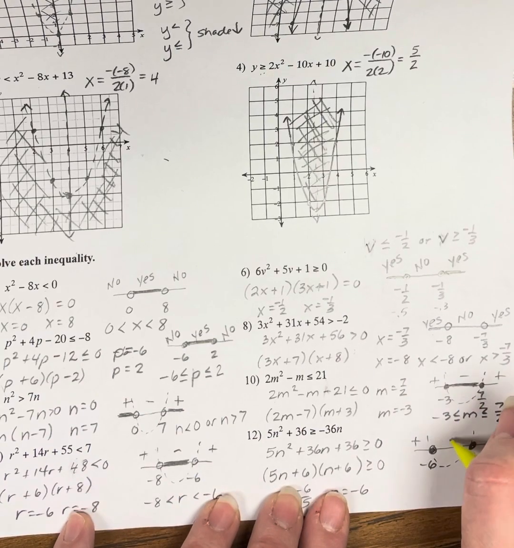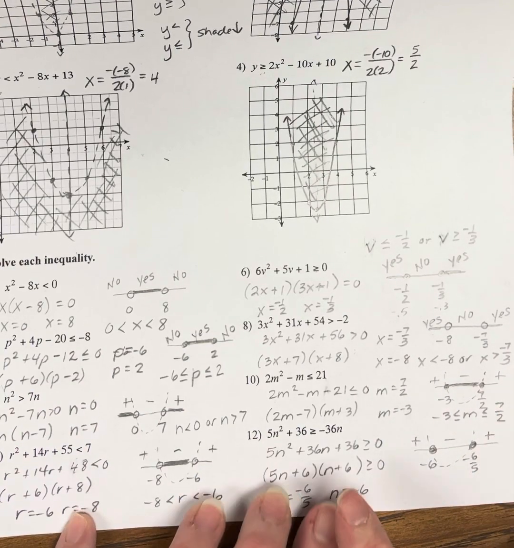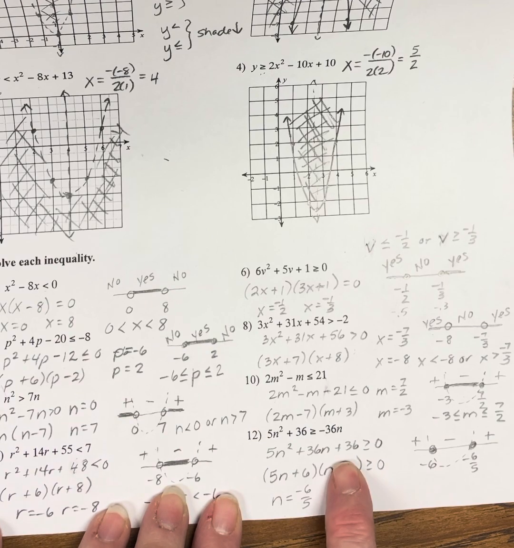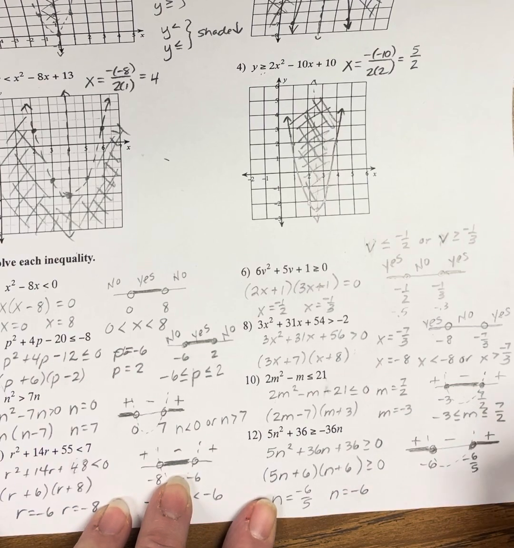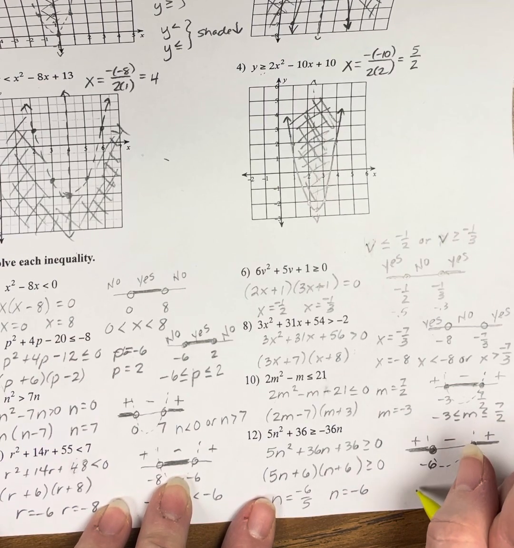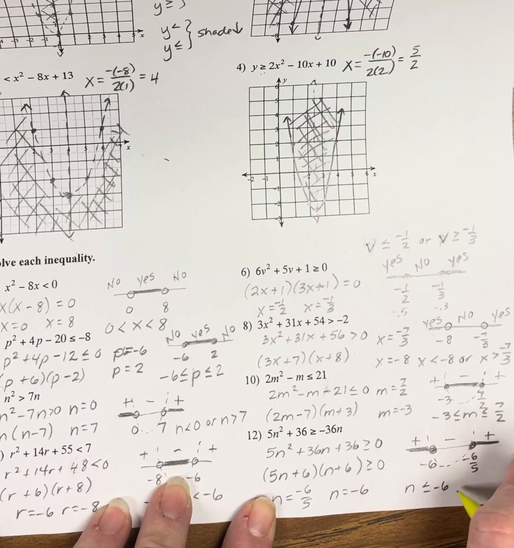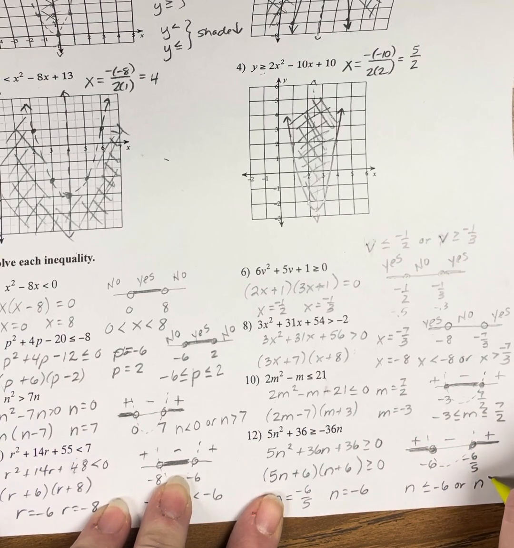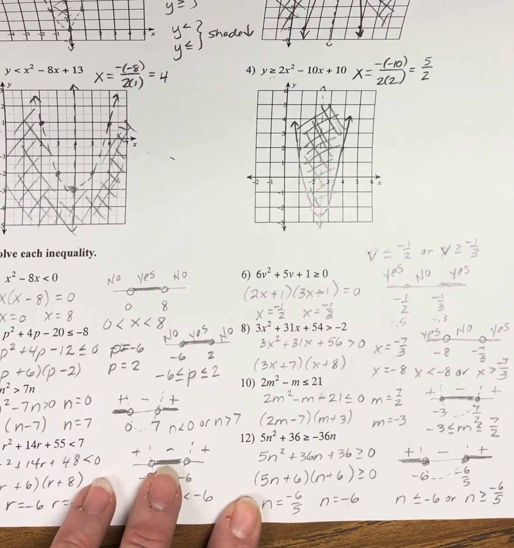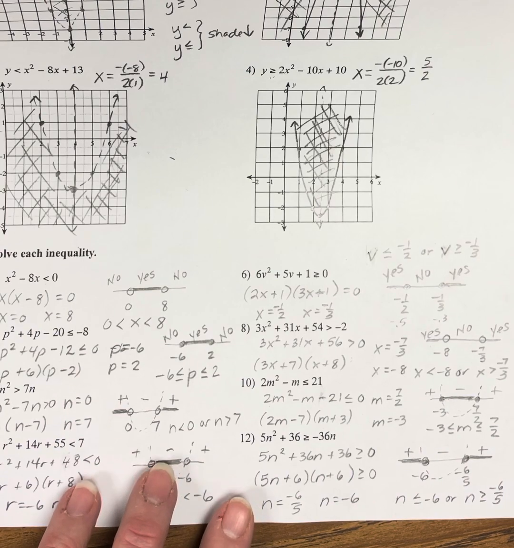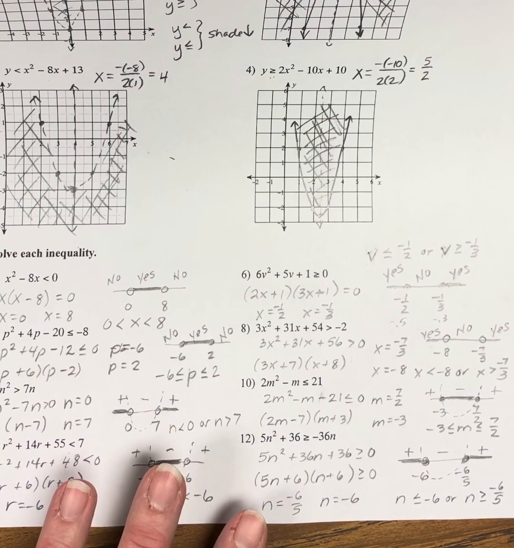These are positives, these are negatives, these are positives. What kind of numbers do I want? I want numbers that are greater than 0, so I want my positives. So I want these numbers here and these numbers here. So this is an OR compound inequality. So n is less than or equal to negative 6, or n is greater than or equal to negative 6/5. Hope that makes sense, and hope you do okay on the assignment.